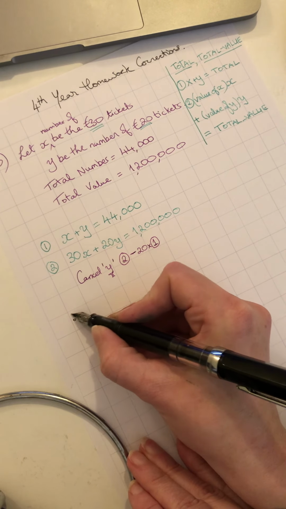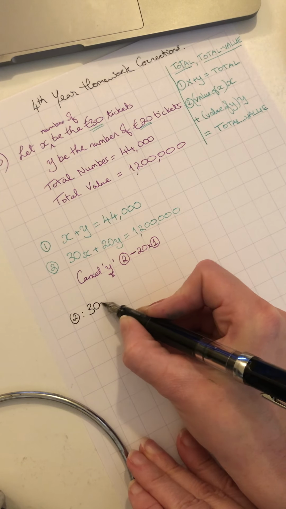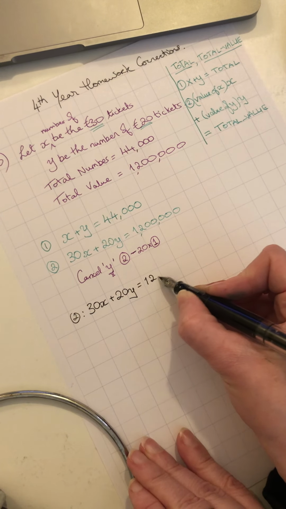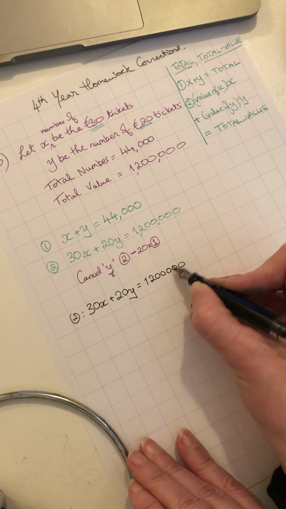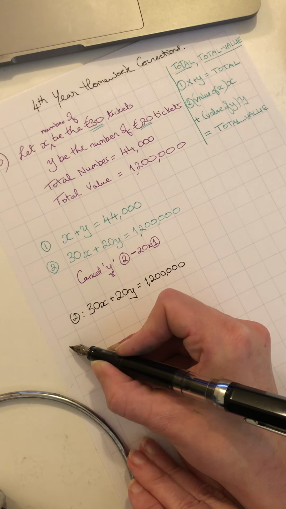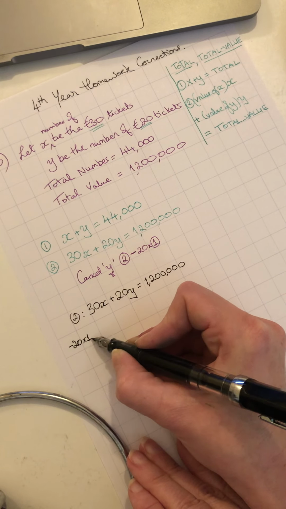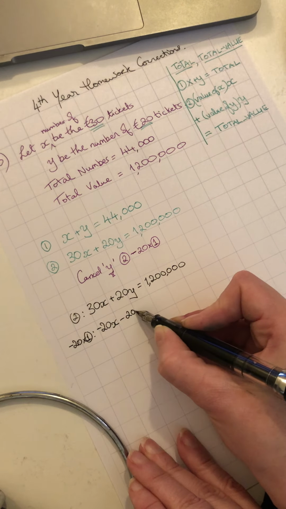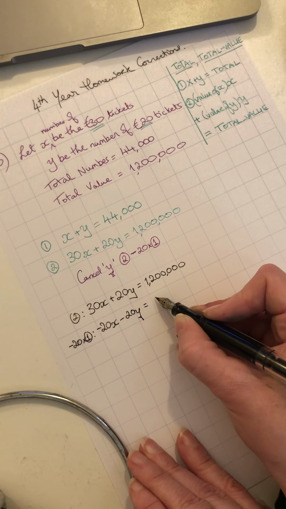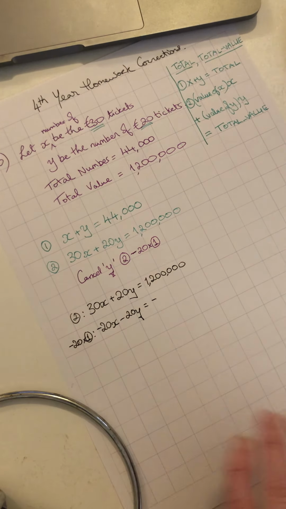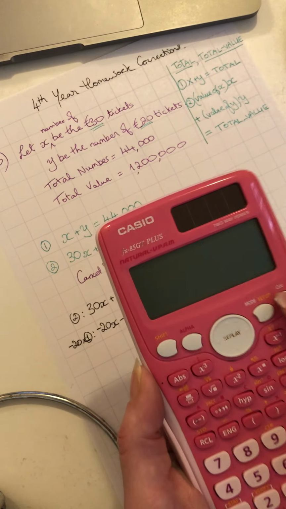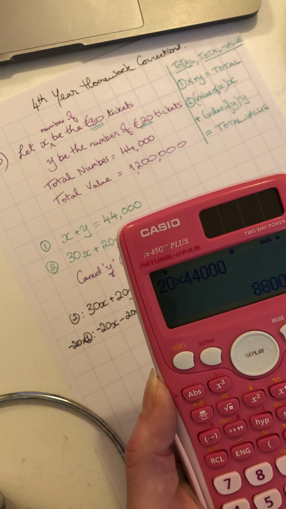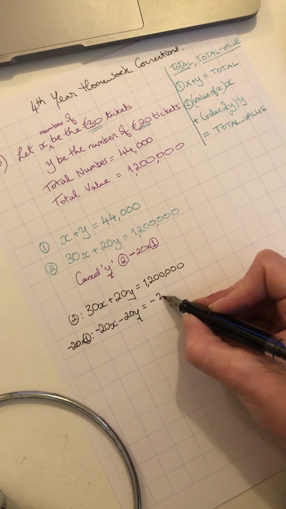So equation 2 is 30x plus 20y equal to 1.2 million. Minus 20 times equation 1, minus 20x minus 20y equal to minus 20 times 44,000, 880,000.